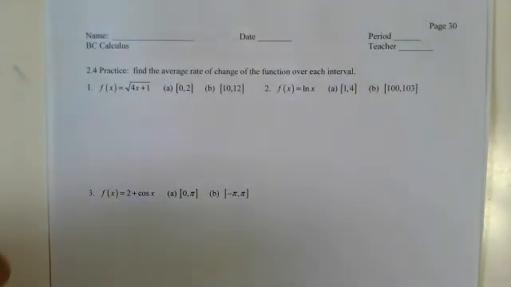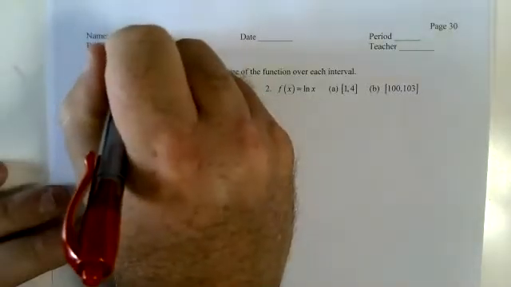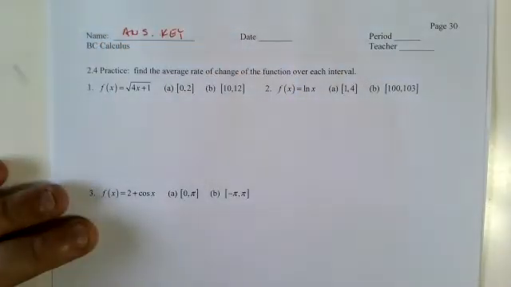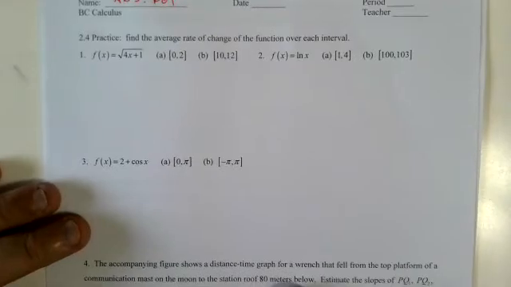2.4, rates of change in tangent lines, worked out problems. So off we go. Find the average rate of change.